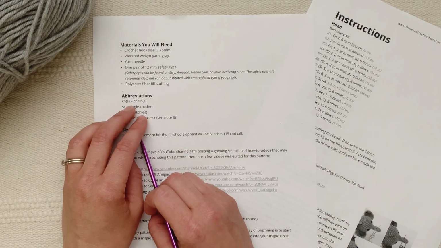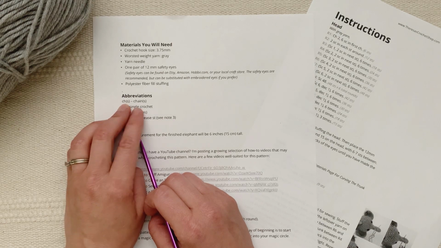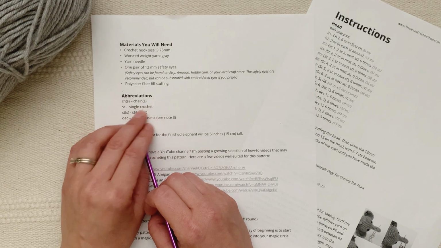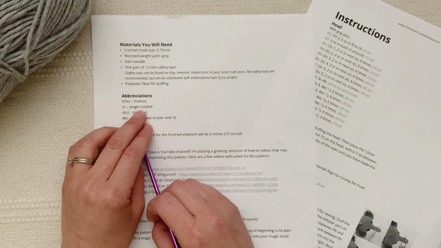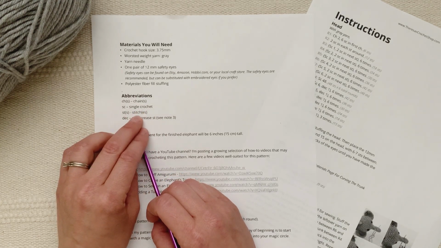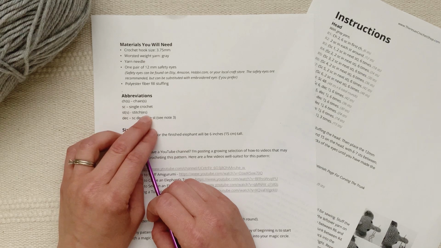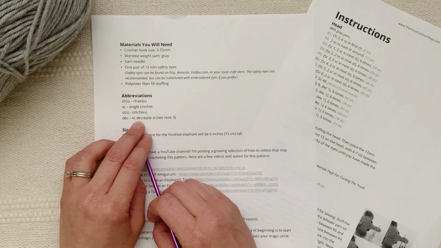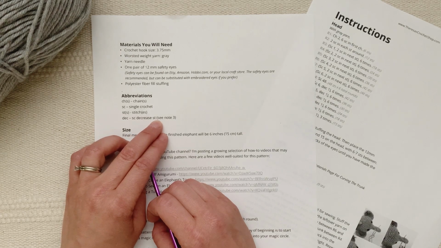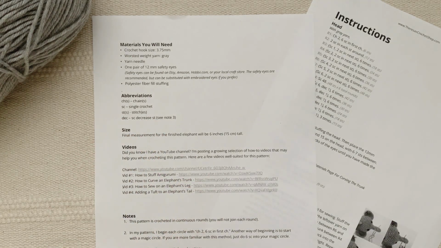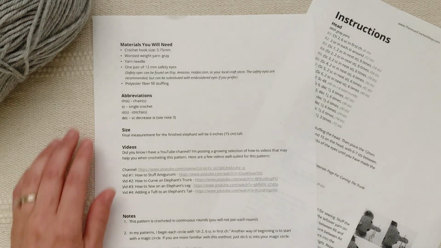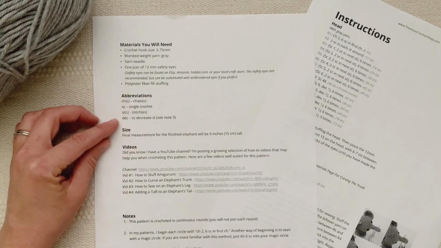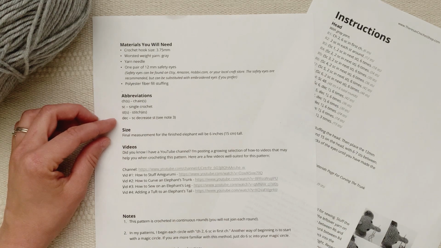Now, the next section is abbreviations. Again, this is pretty self-explanatory. When you see CH, it means chain. CHS is chains, SC is single crochet, ST is stitch, and STS is stitches, and then DEC stands for the single crochet decrease stitch, which I explain down here in note number 3, and I also have a separate YouTube video where I explain how to do each one of these basic stitches that I use in my crochet patterns.